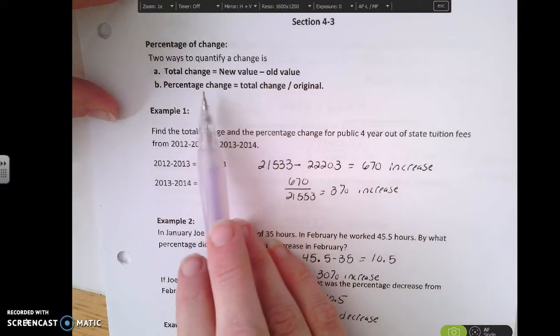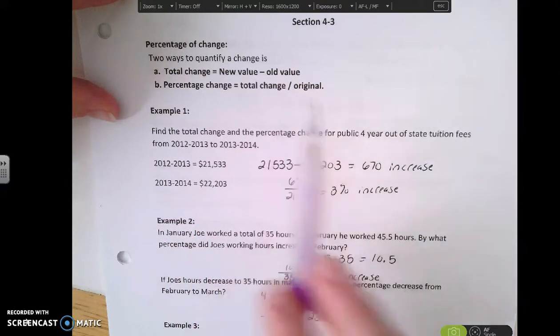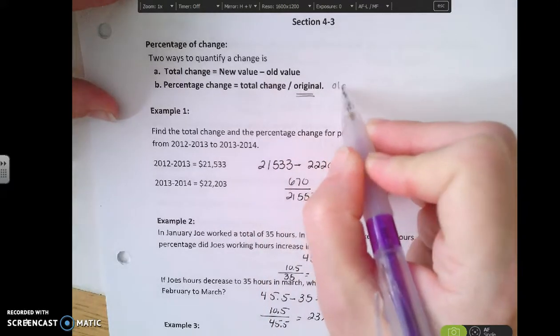And then the percentage of change is the total change, the answer that you got in part A, divided by the original. This is very, very important. The original, which is the old value.